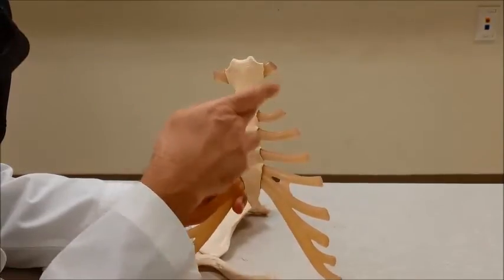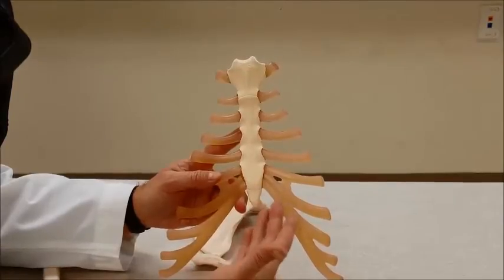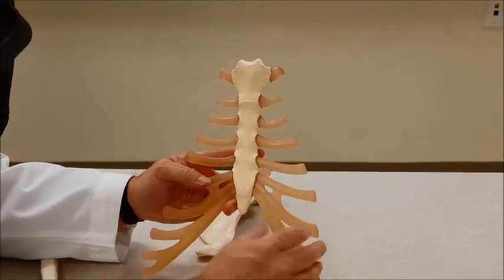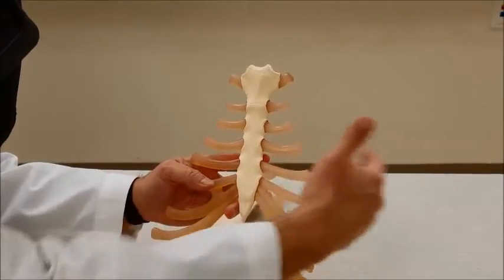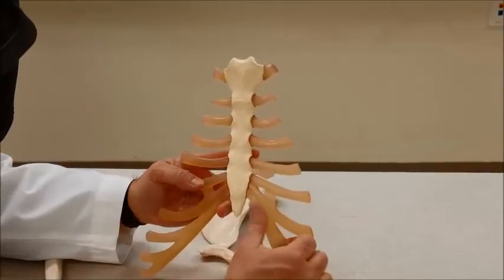We're looking at the manubrium, the body, and the xiphoid of the chest, the sternum. Notice that there's a cartilaginous link. The rib bones don't actually link directly into the chest. They link through cartilage.